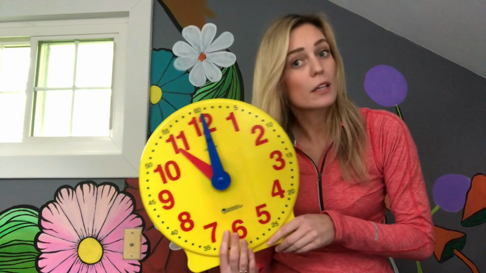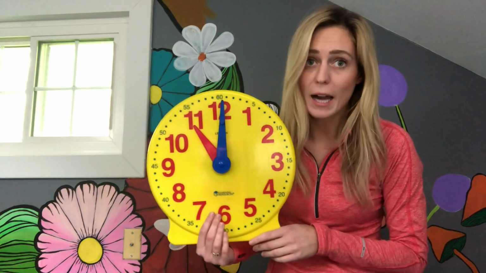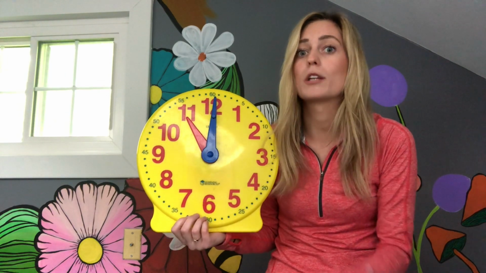Today we're going to be talking about word problems with time, and we're going to be talking about what AM and PM means. So yesterday we learned how to tell time to the hour. We learned how to read time on our analog clock and how to write that time digitally. We also learned how to show time on a clock by drawing where the hands would go. Okay, so let's do a quick review.